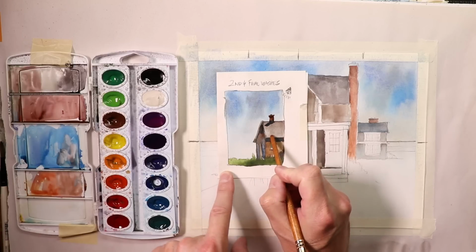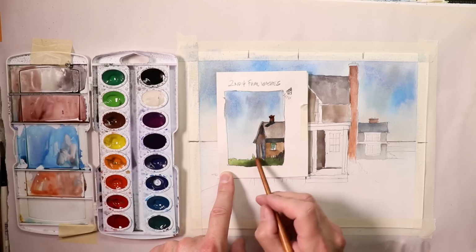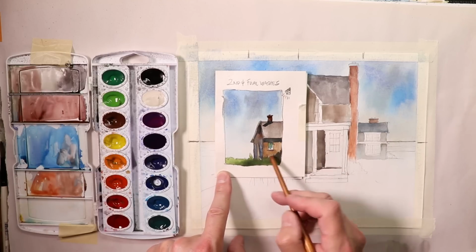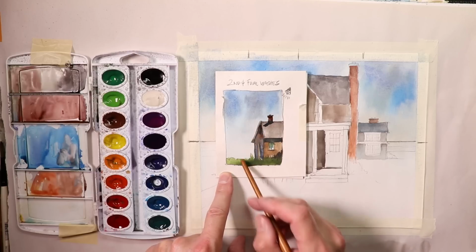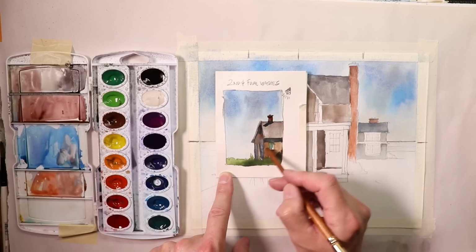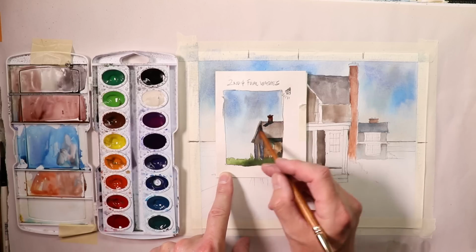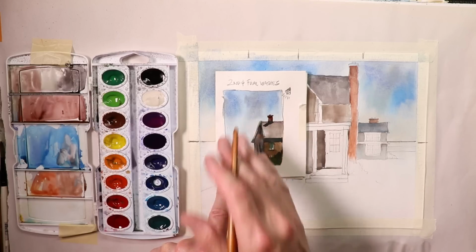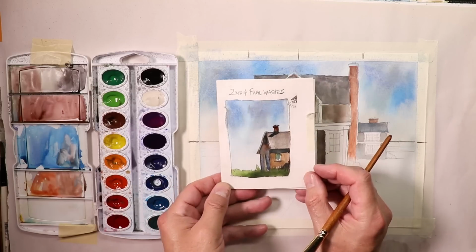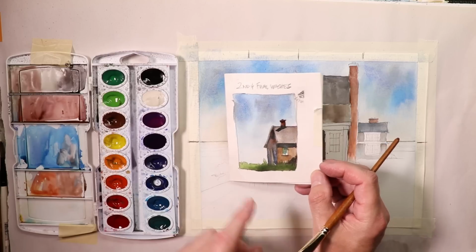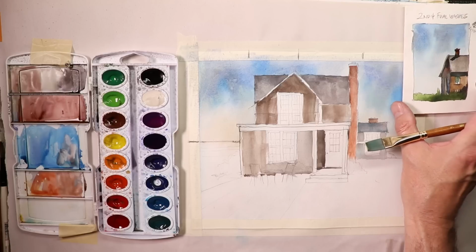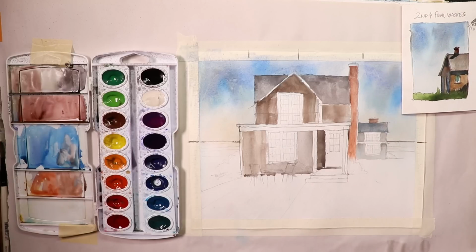I have this in my studio, which is basically a really nice feeling of a shack with sky and grass and nice light, sunlight on the roof and the building, and some shadows. So this is what I'm aiming for. That's why I'm going to use this as my chart as to how this should look. So I'm just going to leave that up here in the corner, and we'll continue on.